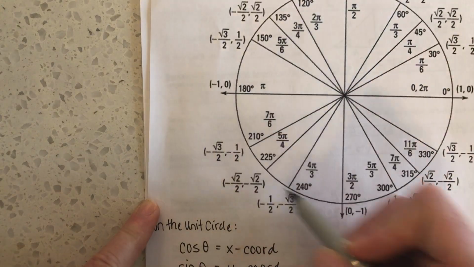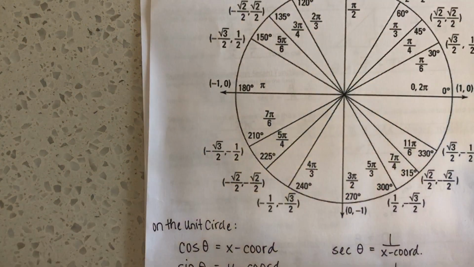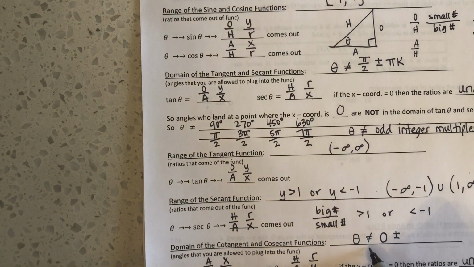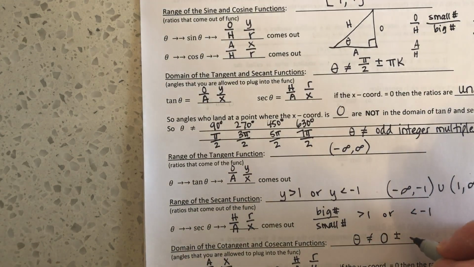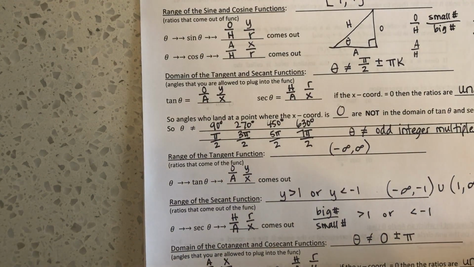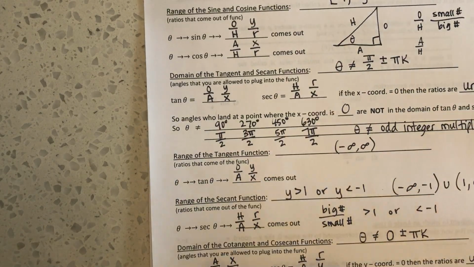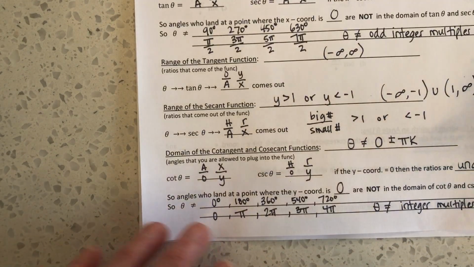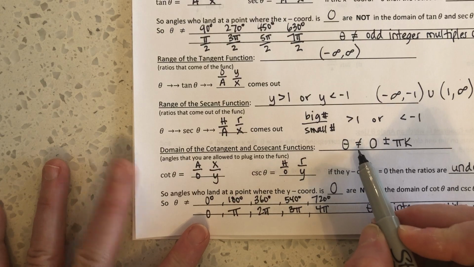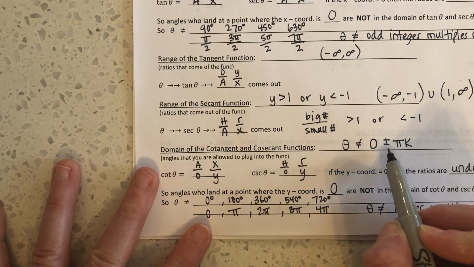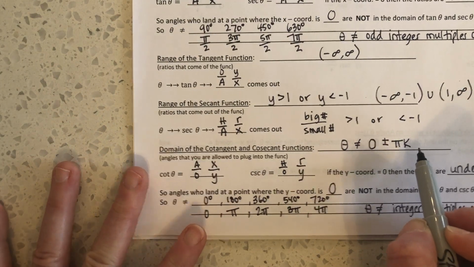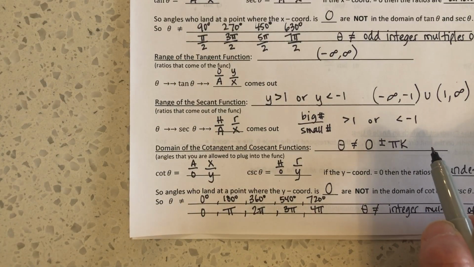Or every pi radians, a bad angle occurred. So we say theta cannot be 0 radians plus or minus pi radians away from it times k revolutions. 1 revolution, 2 revolutions, 3 revolutions, and so on. So theta cannot be 0 radians plus or minus pi times k revolutions, okay?